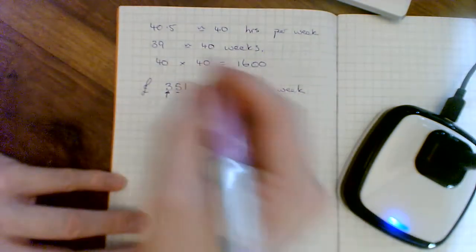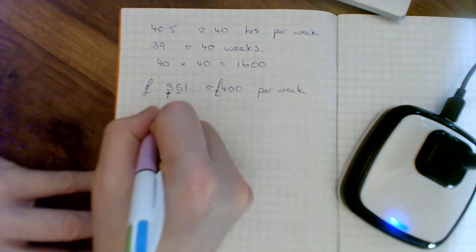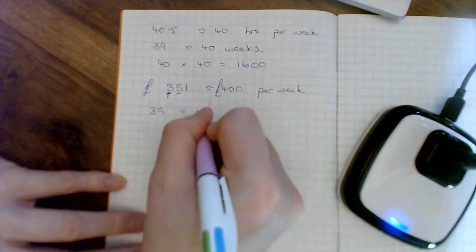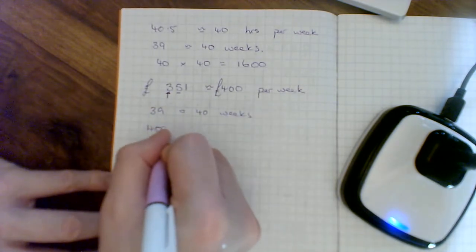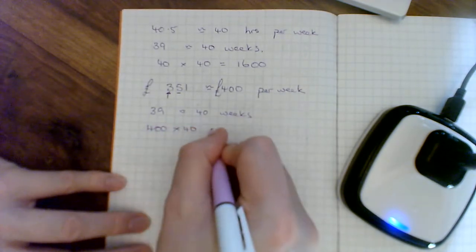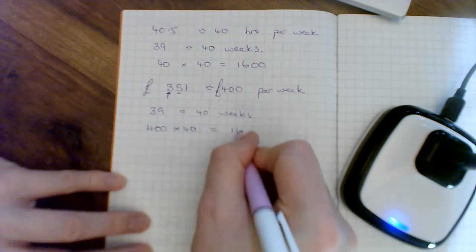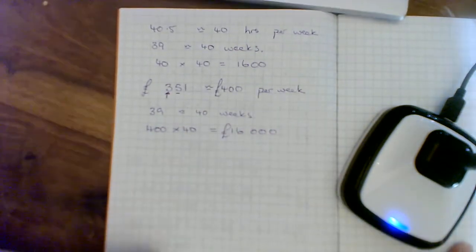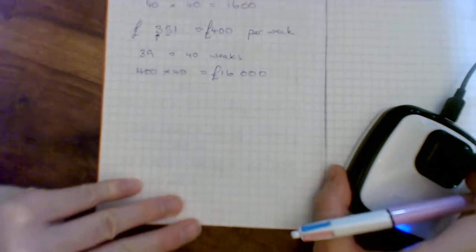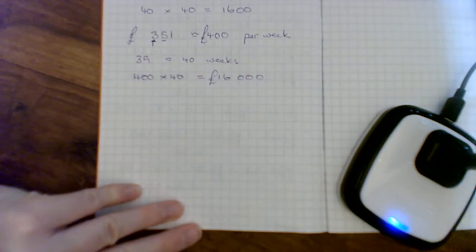Remember, she works for 39 weeks a year, so 39, which was approximately 40 weeks. So she's going to earn 400 times by 40, which equals 4 4s is 16 again. This time there's 3 zeros. So she's approximately earning £16,000 a year, which I guess is a realistic wage. Okay, I don't know what she actually does. No, it doesn't tell us what she actually does, but it's a realistic wage.